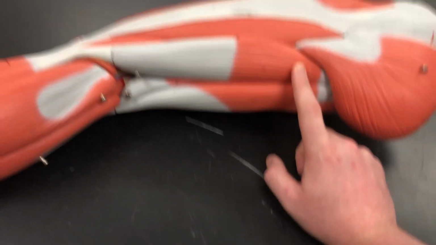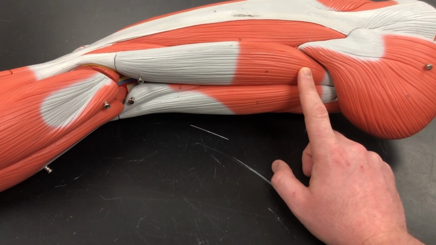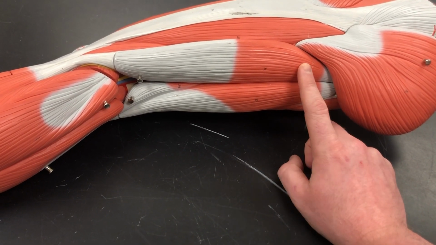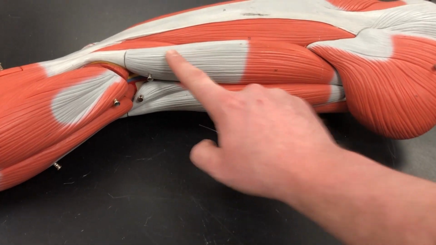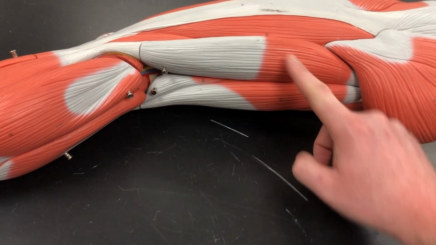This one muscle with two heads is a bicep muscle, but it's in the femoral region. We would say it's the biceps femoris. We've got a biceps femoris right here, and you can see the other head back there.